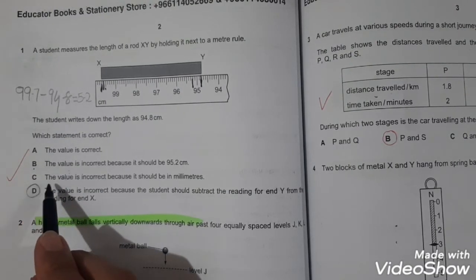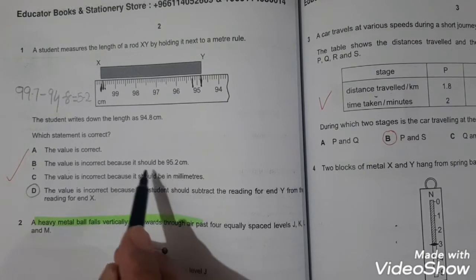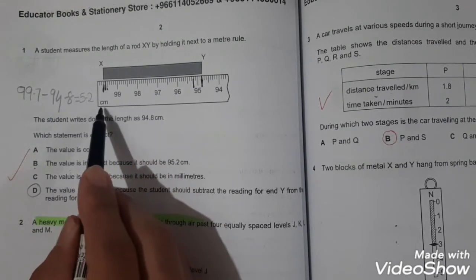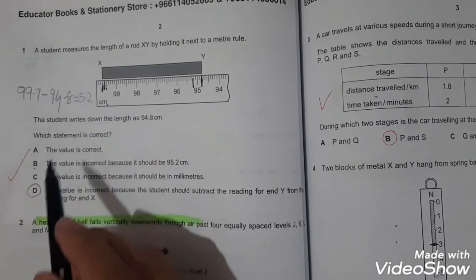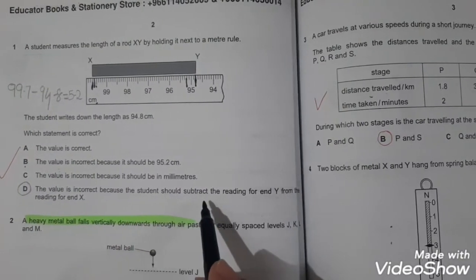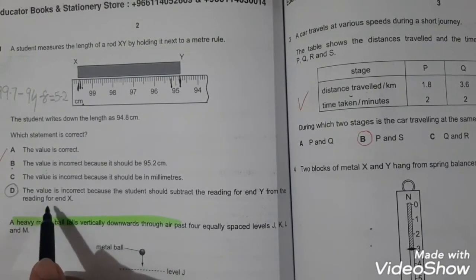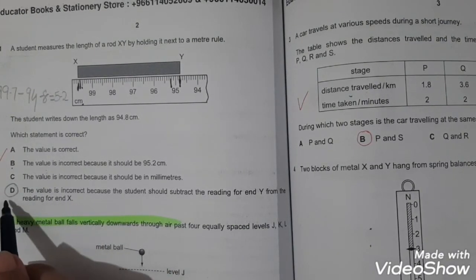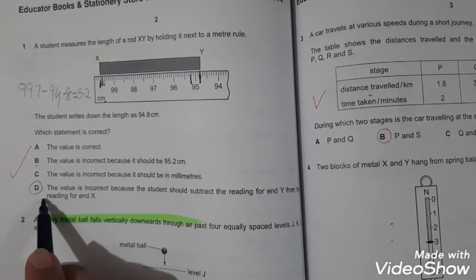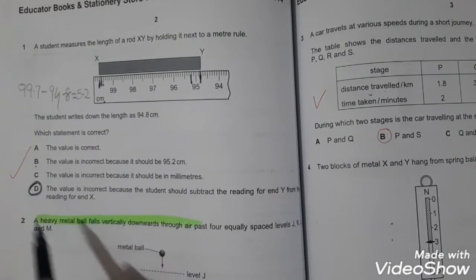Then answer C is the value is incorrect because it should be in millimeters, which is also wrong because the ruler is in centimeters, so it should be measured in centimeter. And then D is the value is incorrect because the student should subtract the reading for Y from the reading of X. So answer D will be the correct answer, and so we will circle D as our correct answer.